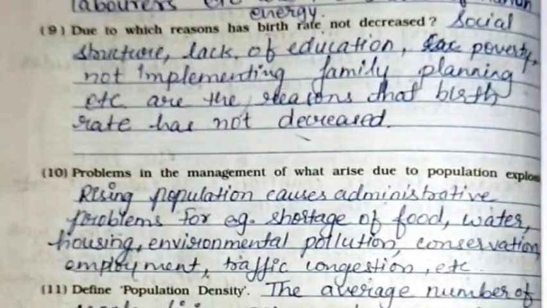Ninth, due to which reasons has birth rate not decreased? Social structure, lack of education, poverty, not implementing family planning, etc. are the reasons that birth rate has not decreased. 10th, problems in the management of what arise due to the population explosion? Rising population causes administrative problems, for example, shortage of food, water, housing, environmental pollution, conservation, employment, traffic congestion, etc.